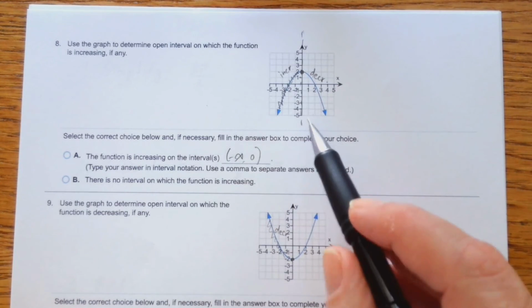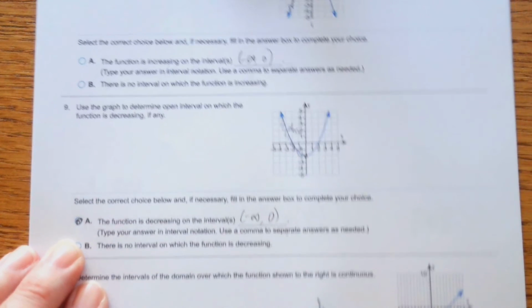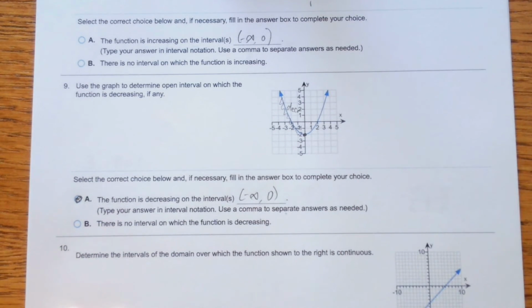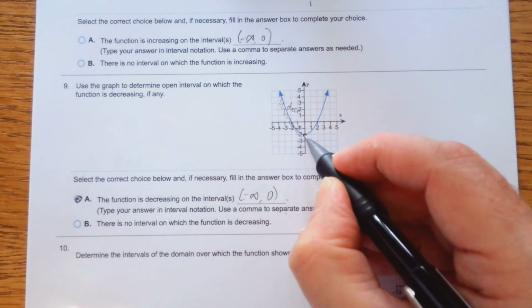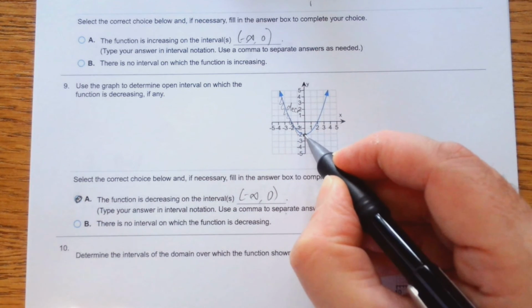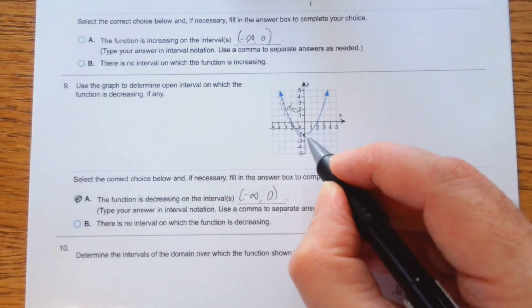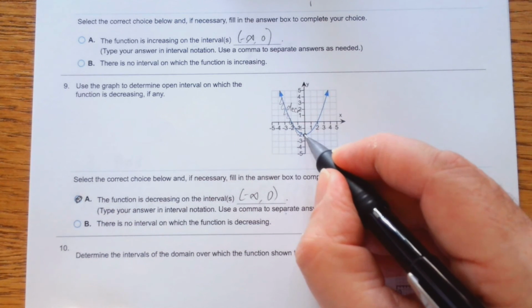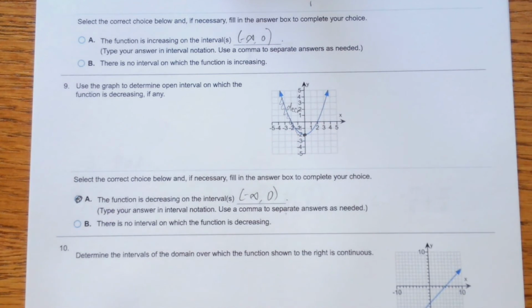This other one, it was rising from left to right. That's an increase. And so this is decreasing from negative infinity to 0, and then notice it starts increasing. Now, the reason why this is an open interval, when you get to 0, are we increasing or decreasing? Well, it's really in the middle. We're decreasing on the graph until we get to 0, but after 0, we're increasing. So at 0, we're not really increasing or decreasing. That's why we have a parenthesis here and not a bracket.